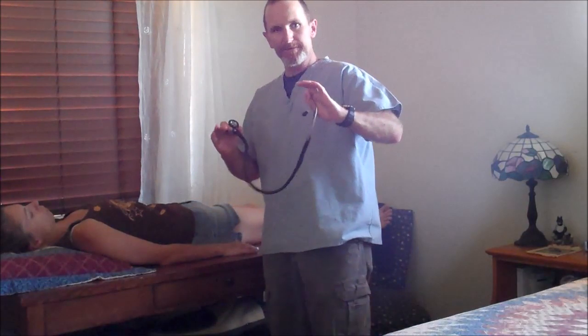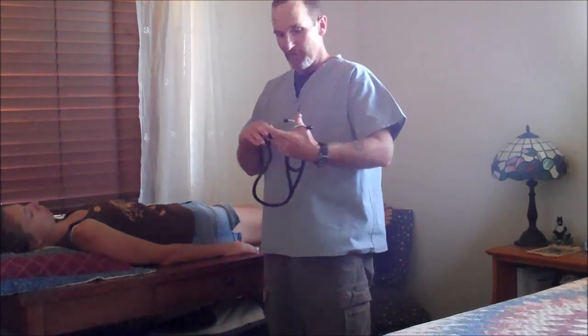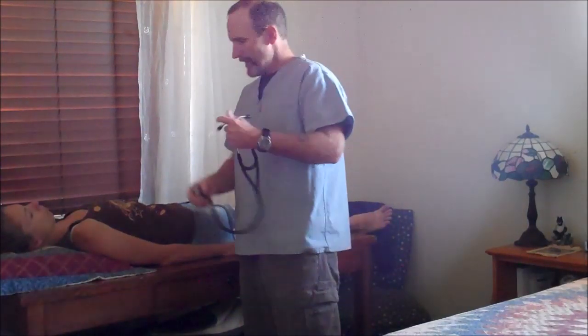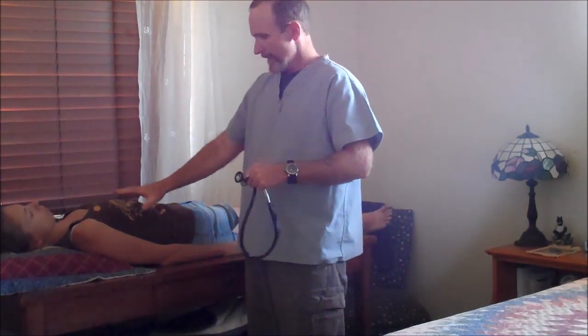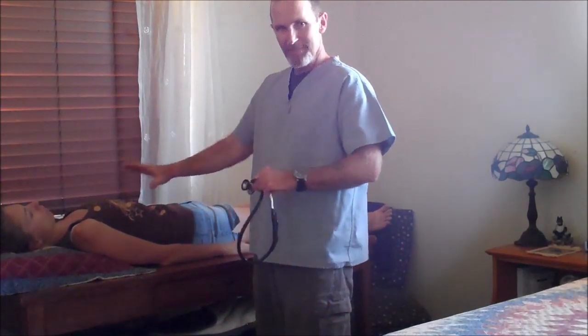Hearing a solid lub dub, no S3, no S4, not hearing any murmurs. As I look at the chest, I'm looking for heaves, rises, pulsations, masses. Not seeing any of that with this patient.